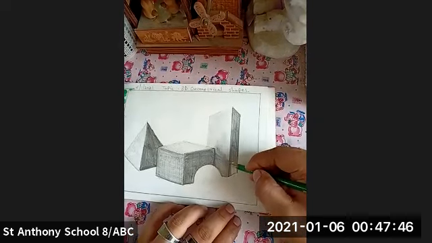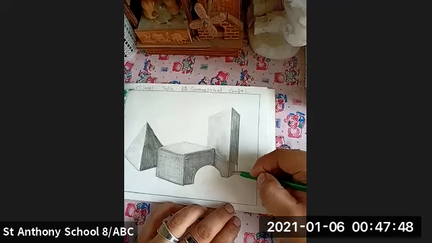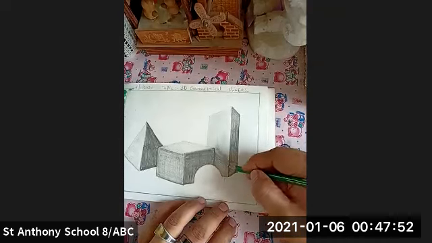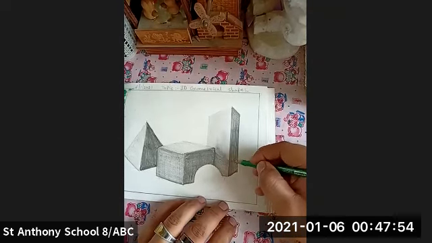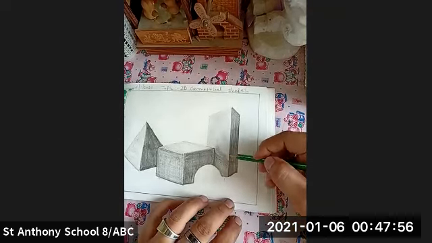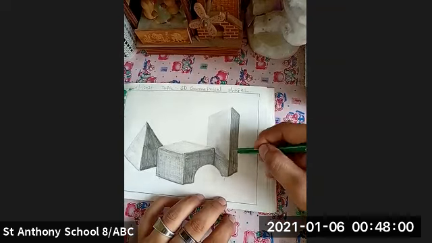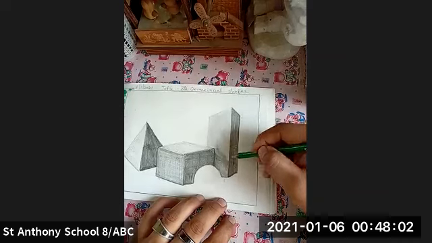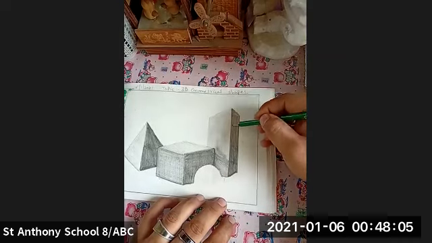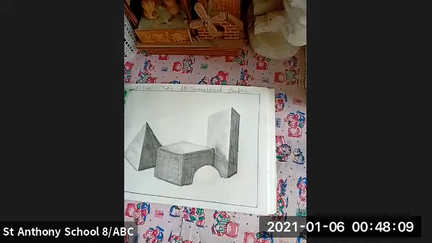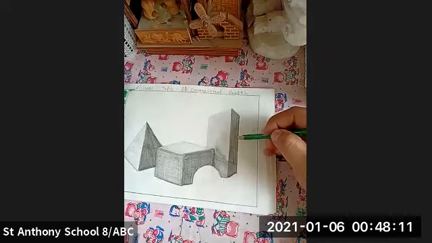It is going to help you for making the buildings. You can show it in a 3D way with the help of 3D geometrical shapes. You will get the idea how to do this for making 3D buildings.